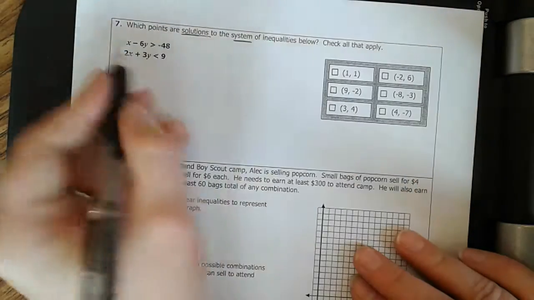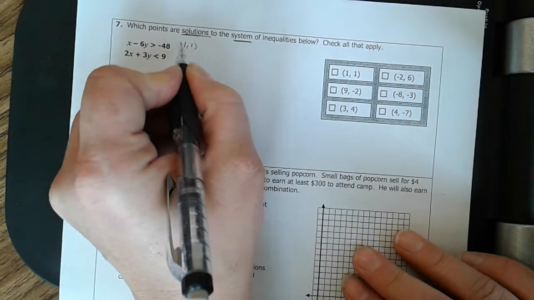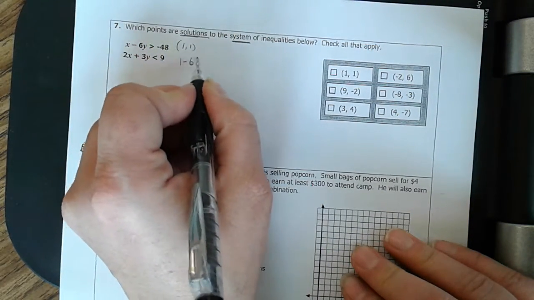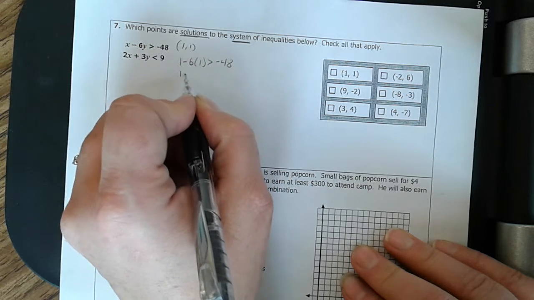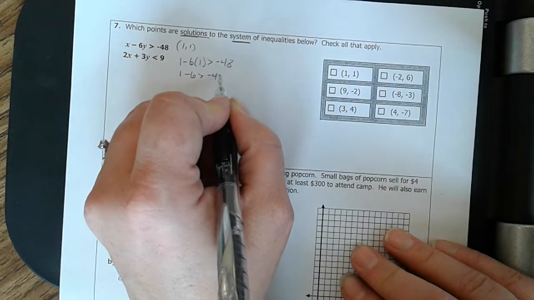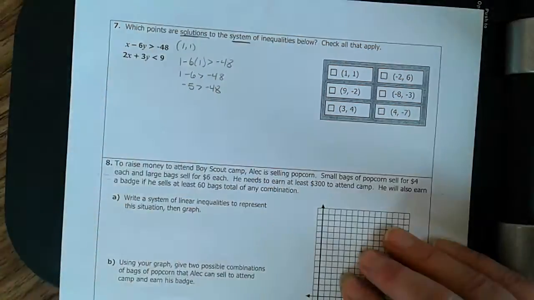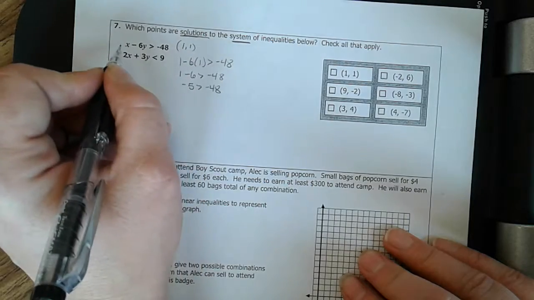So let's plug the point 1, 1 into both of these and see if it works. Okay, so I'm going to write up here 1, 1 is the one I'm testing right now. And so we'll say 1 minus 6 times 1 is greater than negative 48. That's 1 minus 6 is greater than negative 48. That's negative 5 is greater than negative 48. Awesome. So that one works for that point, or for this inequality.